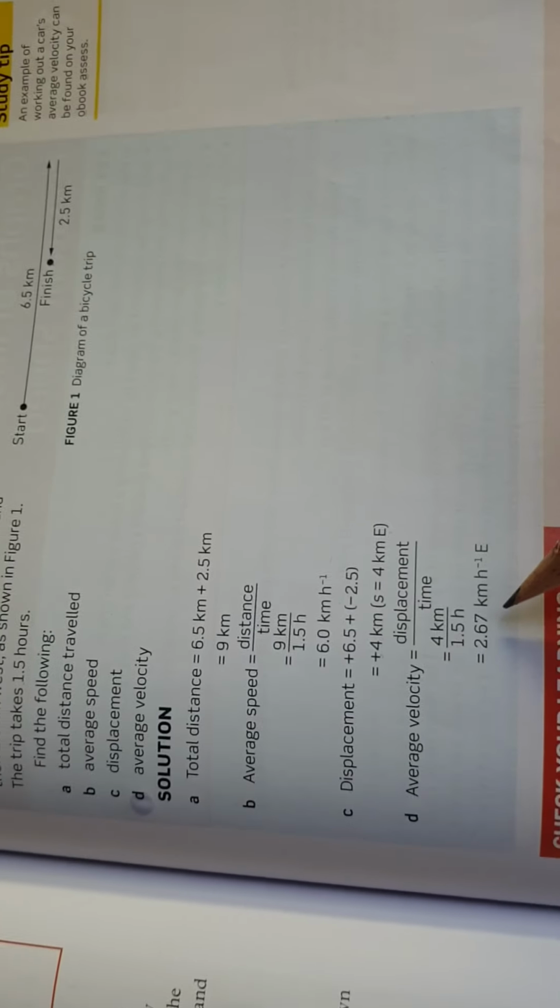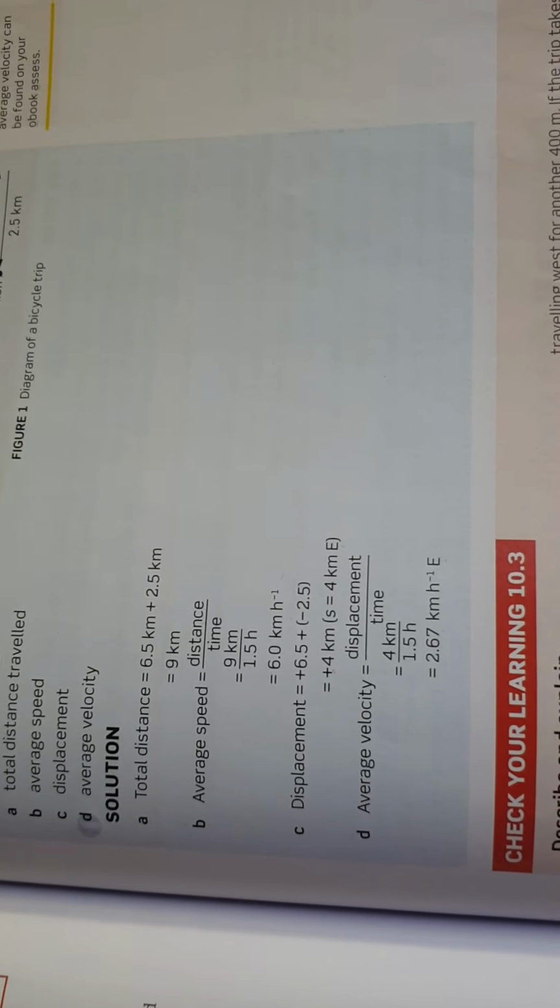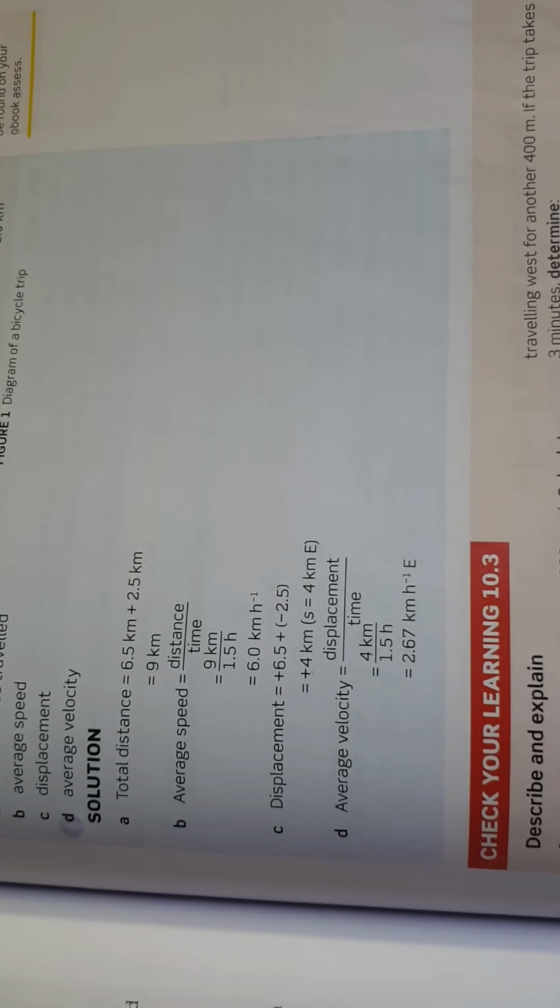Either way, average velocity, you want your final displacement, which is 4 kilometers, and the time 1.5 hours, so 2.67 kilometers per hour east. Now, in this sort of question, you're probably going to stick with kilometers an hour. Later on, we're going to be doing some more complicated equations, the equations of motion. I think I've already done the video on that. You need to have those in meters and seconds. So as a general rule, I think it's a good idea to change to meters and seconds.